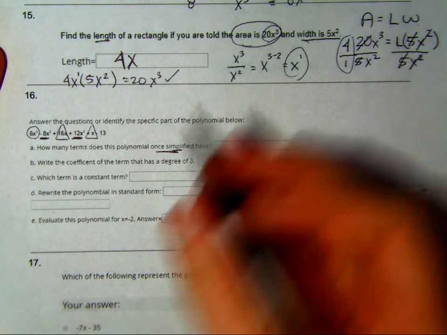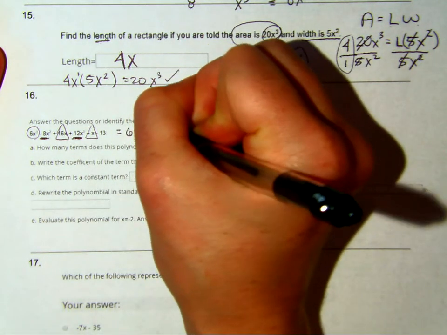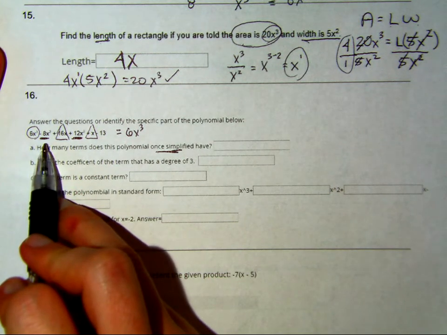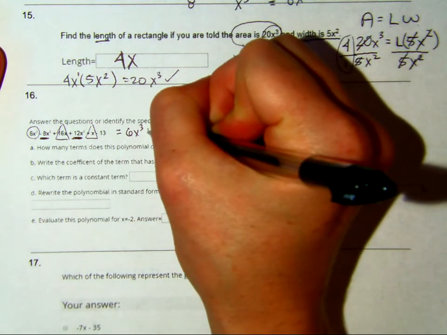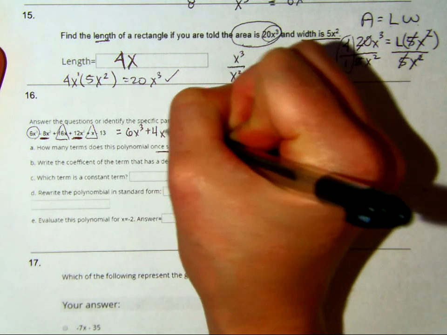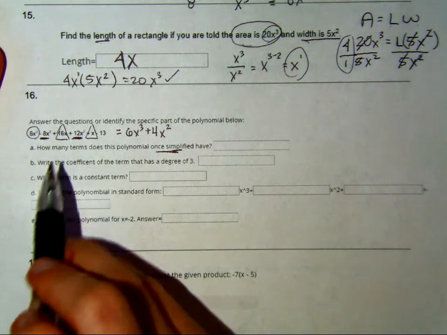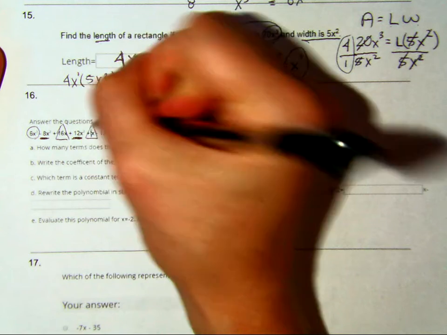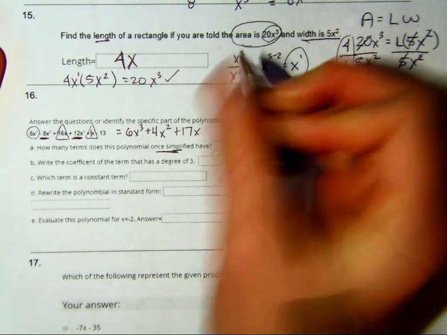So we have 6x to the third. Now if we combine our x squared, negative 8 plus 12, we're going to be left with 4x squared, right? Because 12 minus 8 equals 4. And then if we look at our x's, 16x plus, this is really a 1x, plus 1x equals 17x, and then we have this negative 13 all by itself.